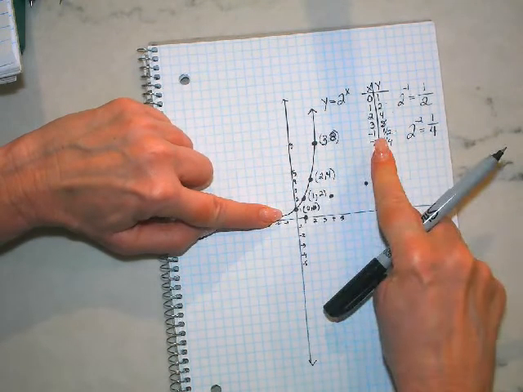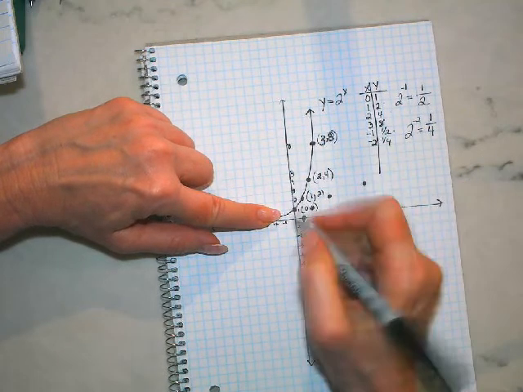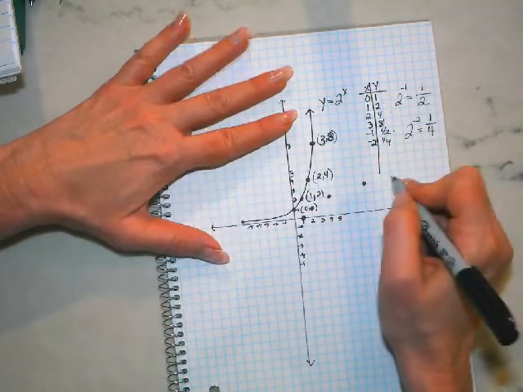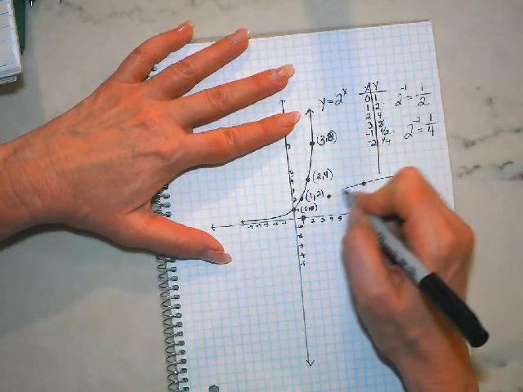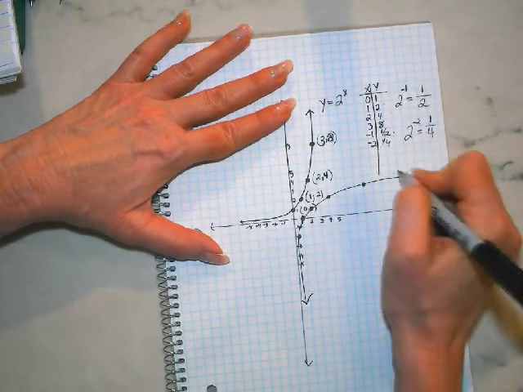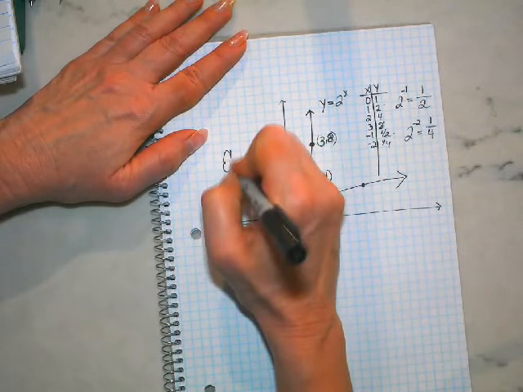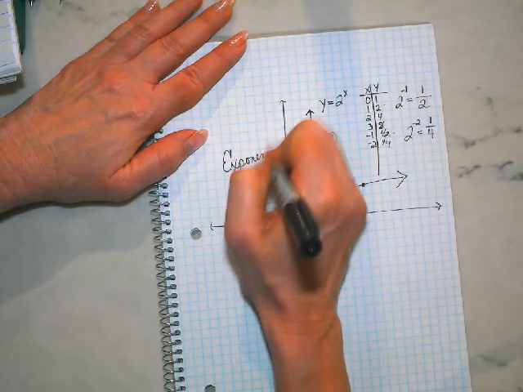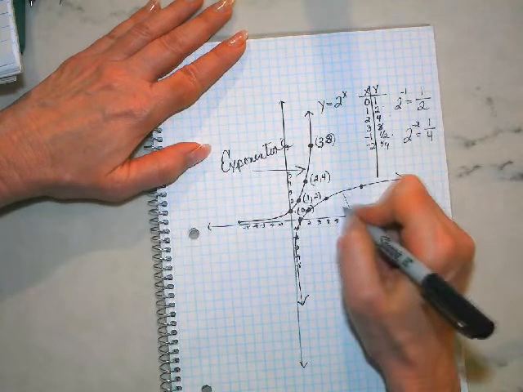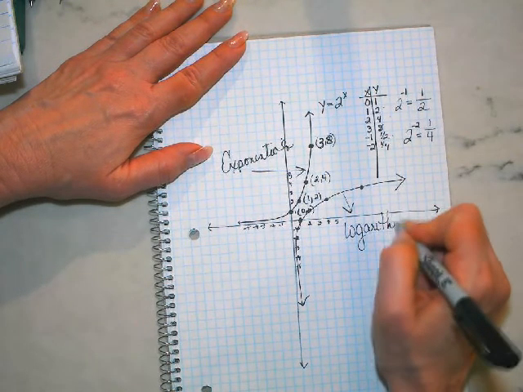Now, over here, I didn't mark it up, but it is -1, 1/2. I'm going to do 1/2, -1. Then I'm going to do 1/4, -2. This is the shape of the graph of the inverse. So this one right here is an exponential. And this one right here is the graph of the logarithmic.